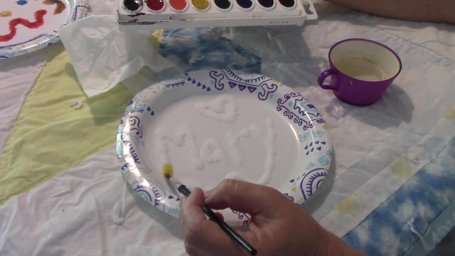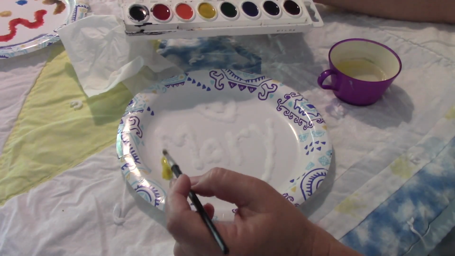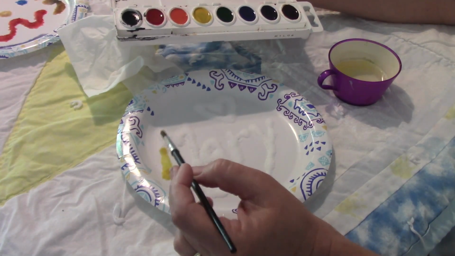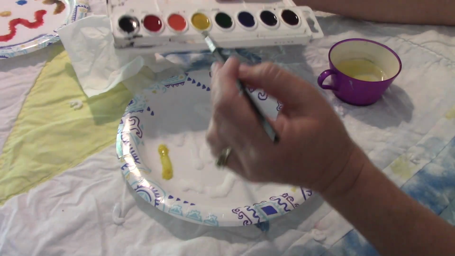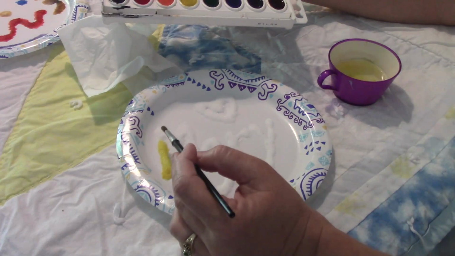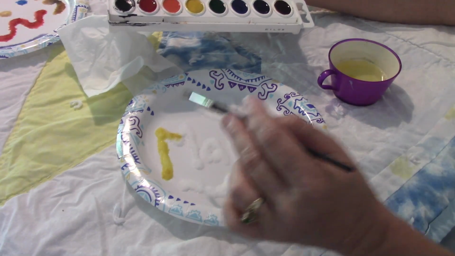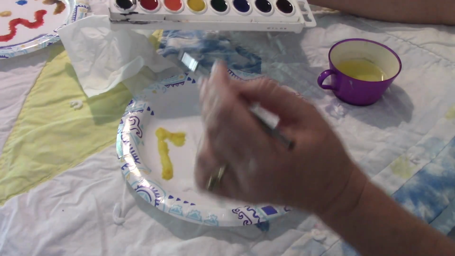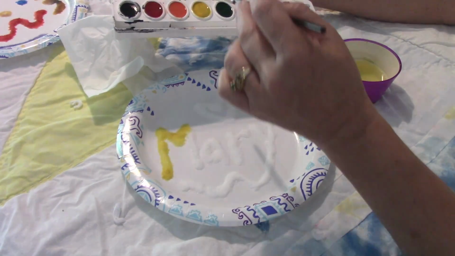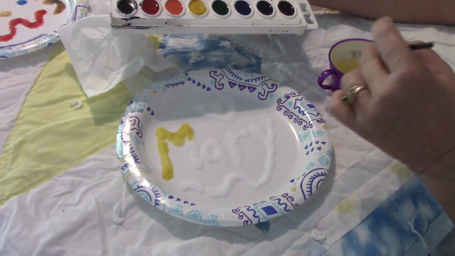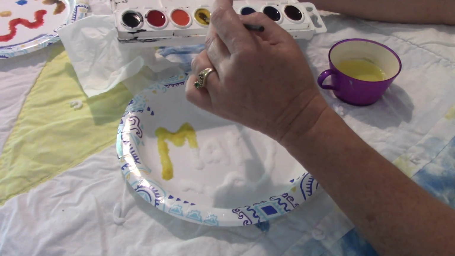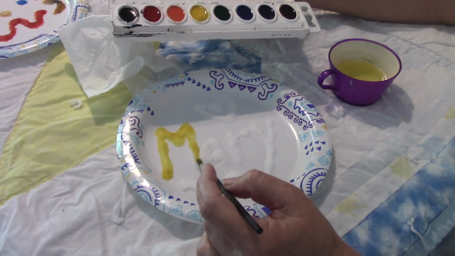If it doesn't go very far, you need to add more water to your brush. So I'm going to, oh, I need some more water. And so I just touch the top of the salt with my watercolors. I think I'll make my whole first letter yellow, but I'm not going to stop at just yellow. I'm going to have fun with some other colors.